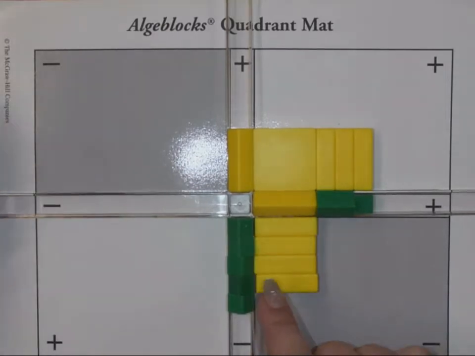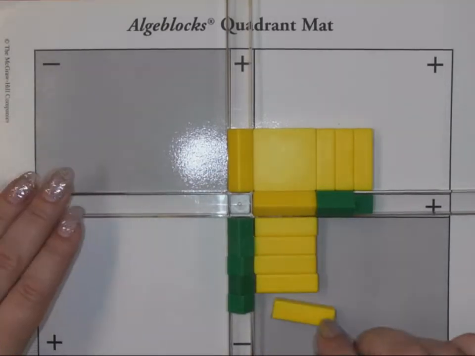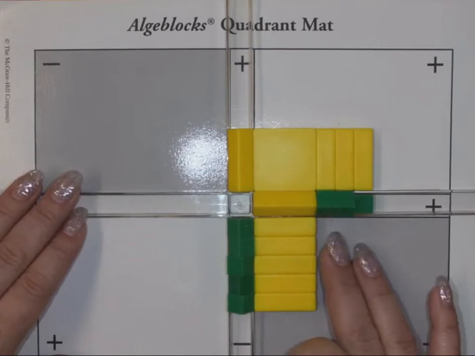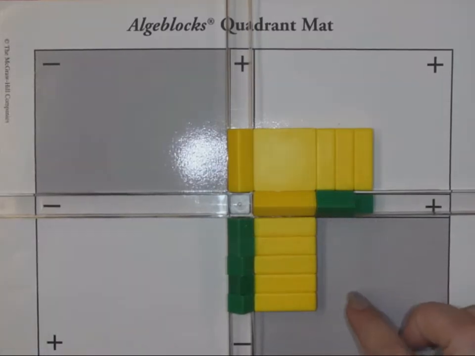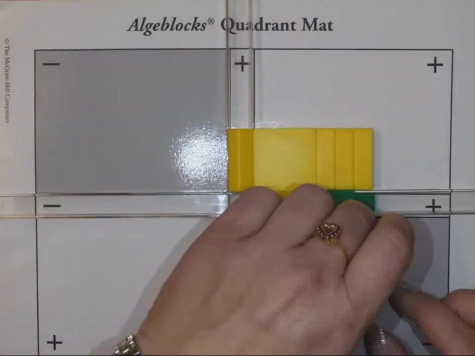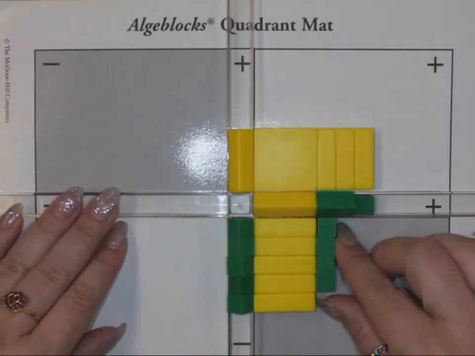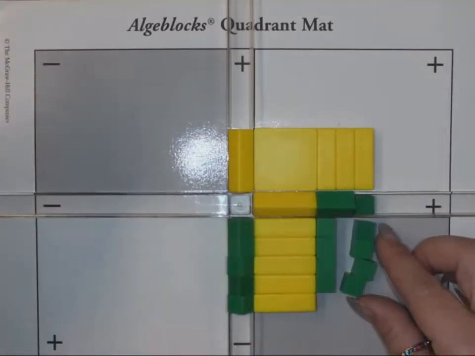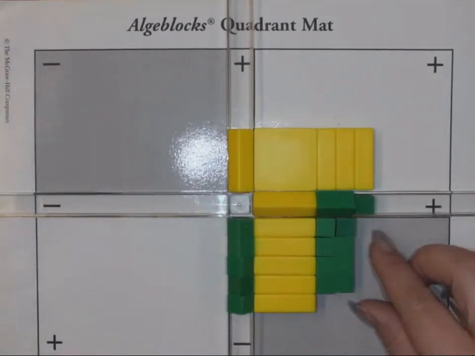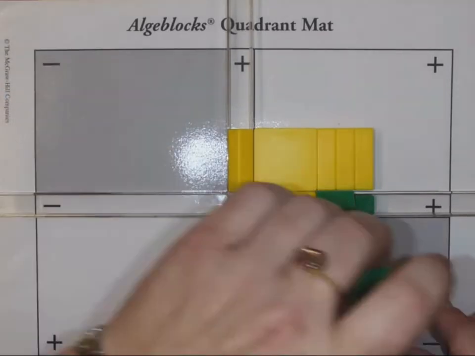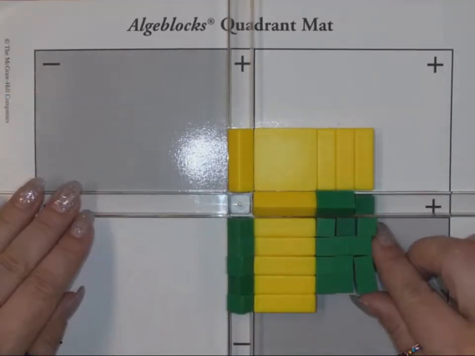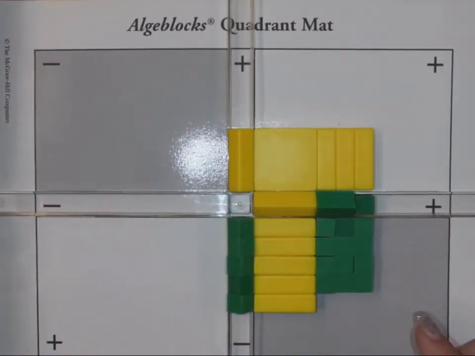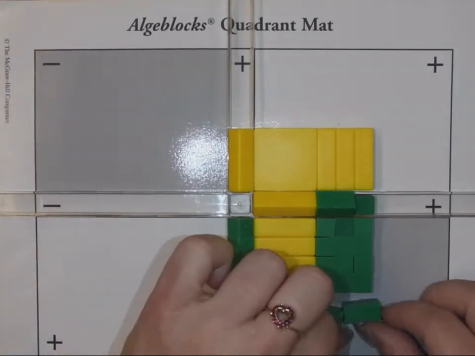Okay, x times 1 is x, and there are 5 of them, right? And then what's going on here? Those are those 15 singles still, right, that we had before. A 3 times a 5, still a 15. But now they're what? Negative. So let me fill this all in.